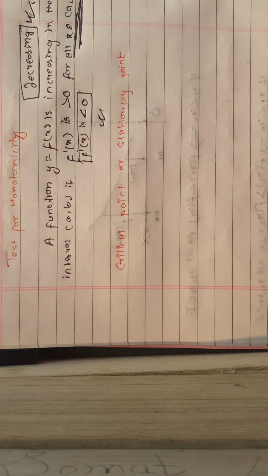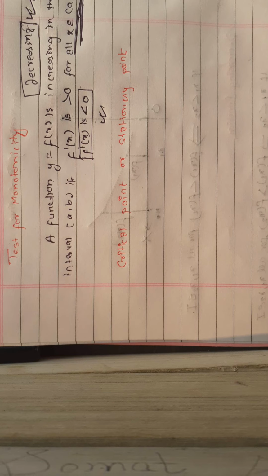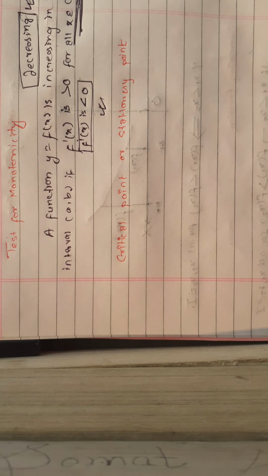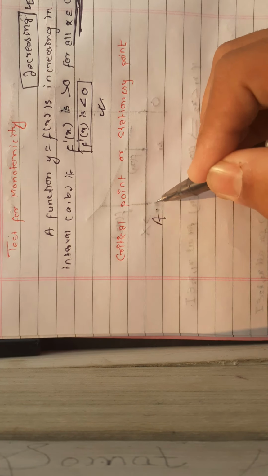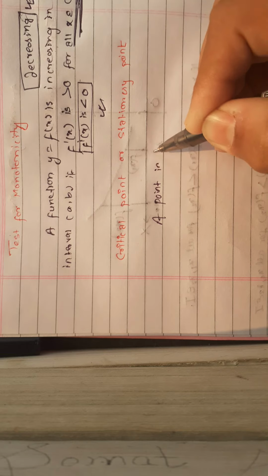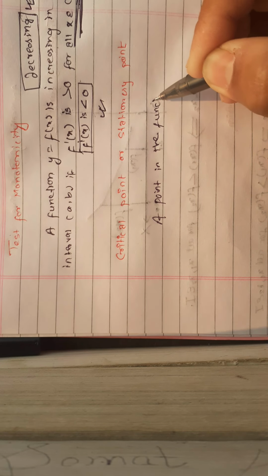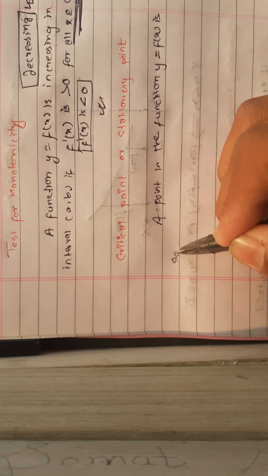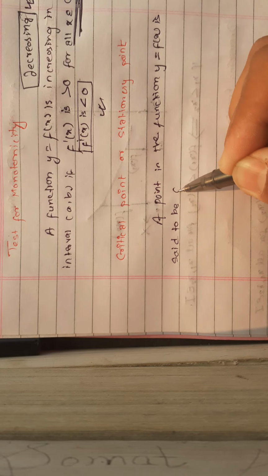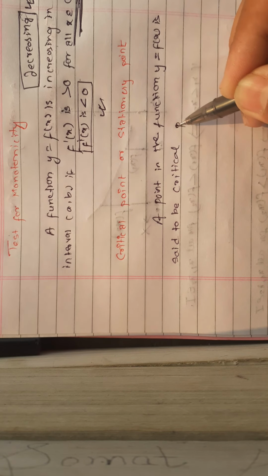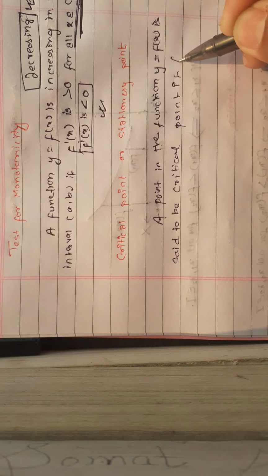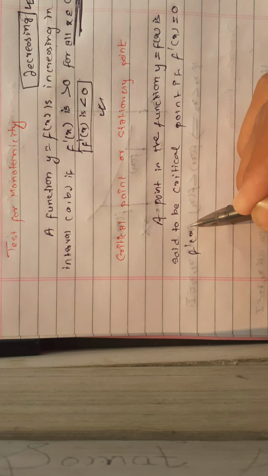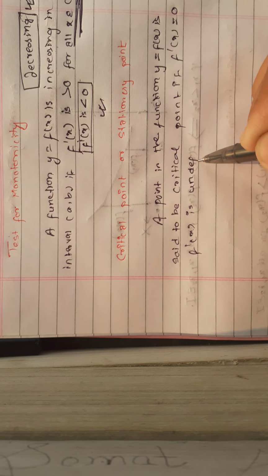Then another important thing is critical point or stationary point. A point in the function y is equal to f(x) is said to be a critical point if f'(x) is 0 or f'(x) is undefined.